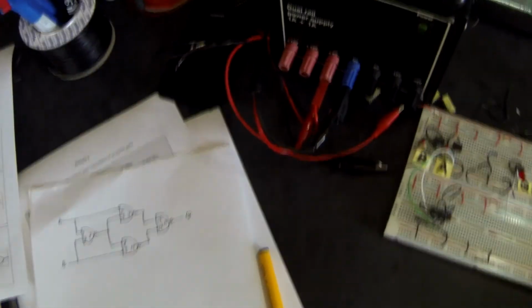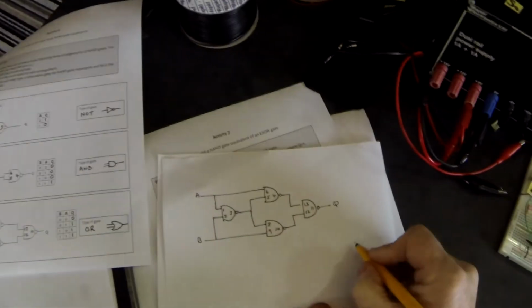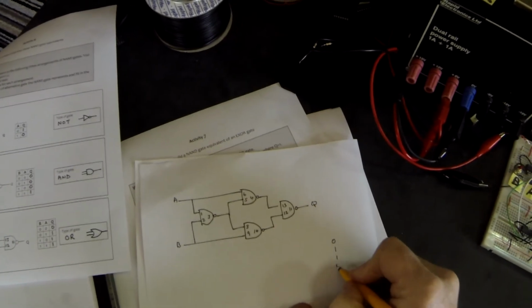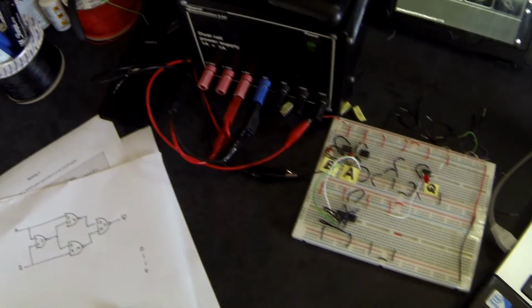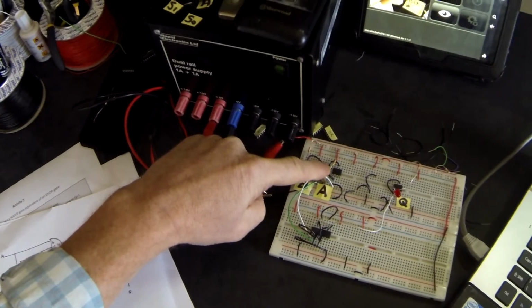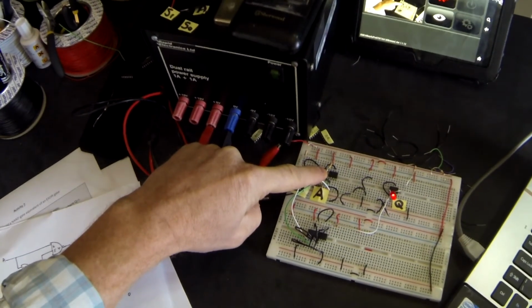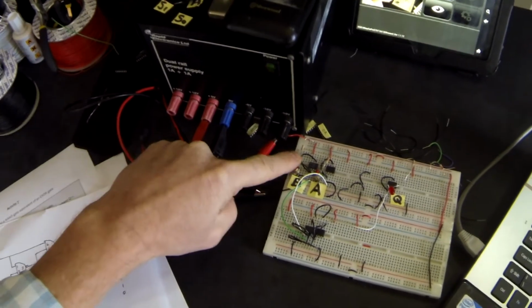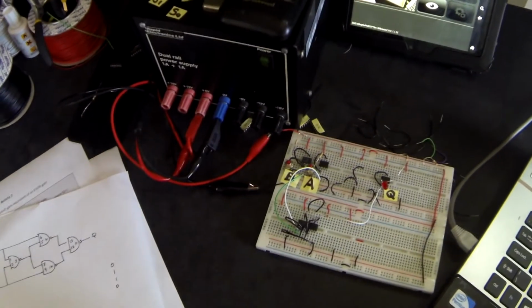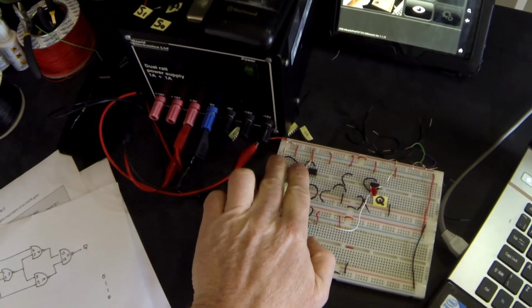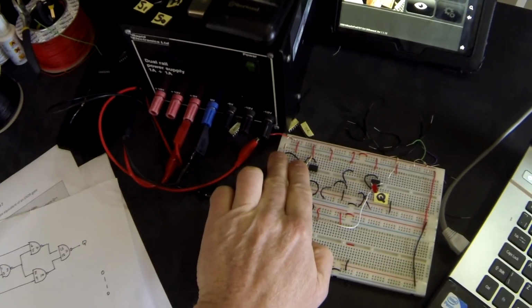So our exclusive OR should give us the truth table 0, 1, 1, 0. So when both inputs are low, the output is low. When one of the inputs is high, the output is high. When the other input is high, the output is high. And then when both inputs are high, the output is low.